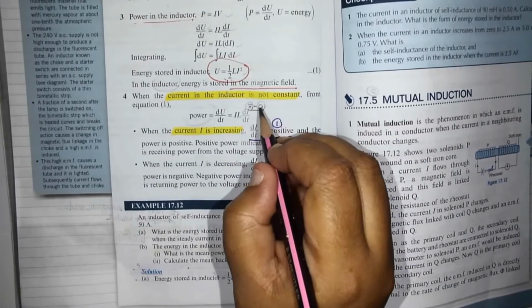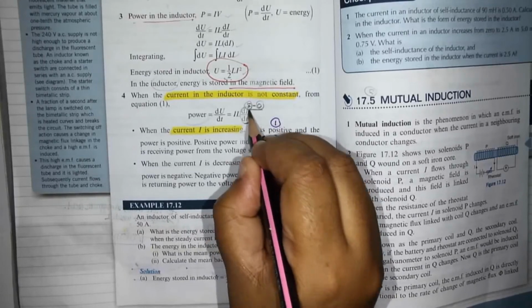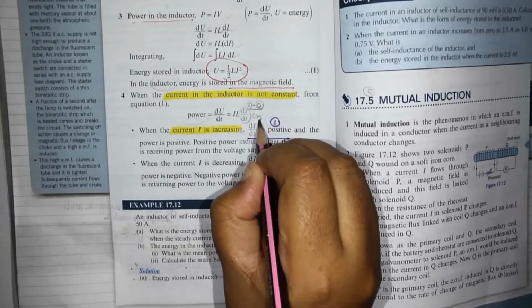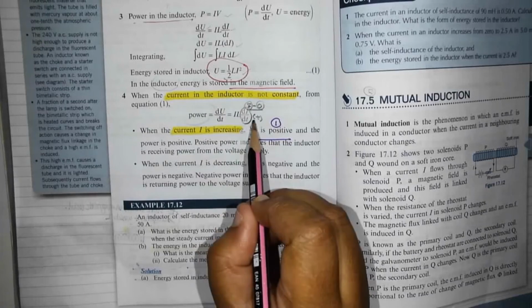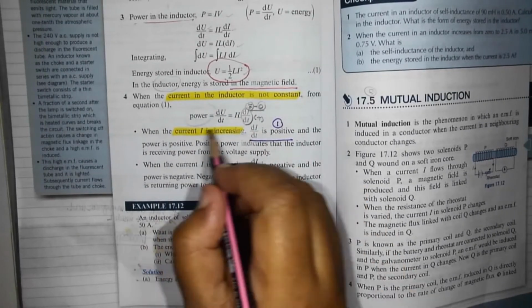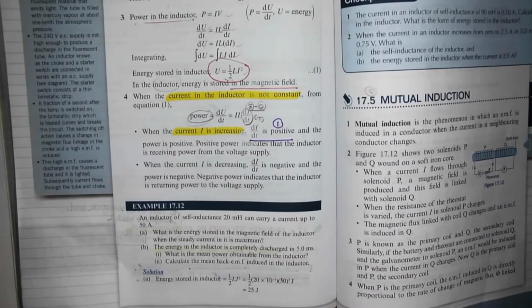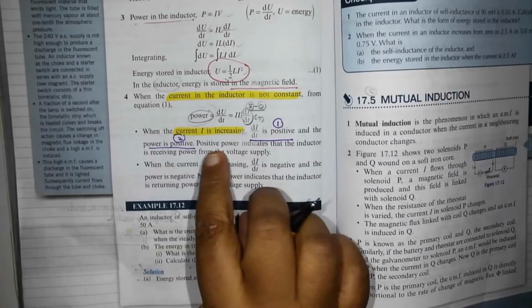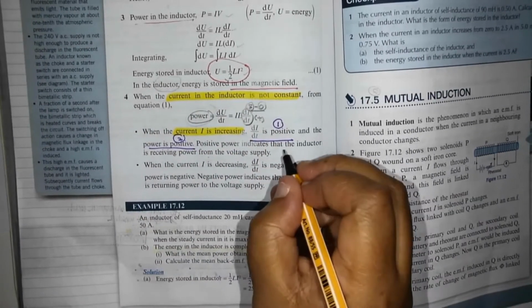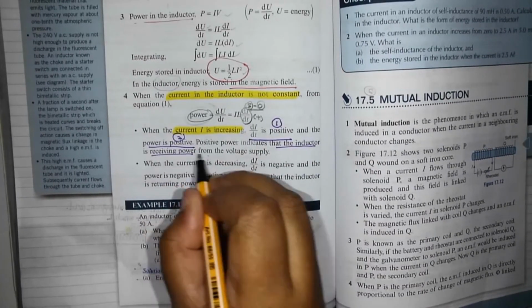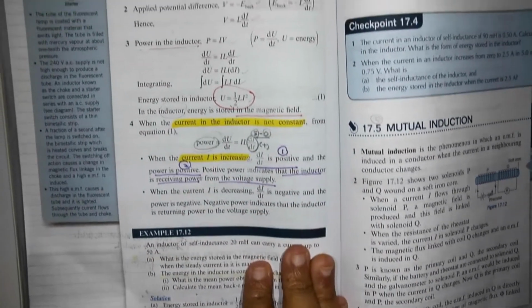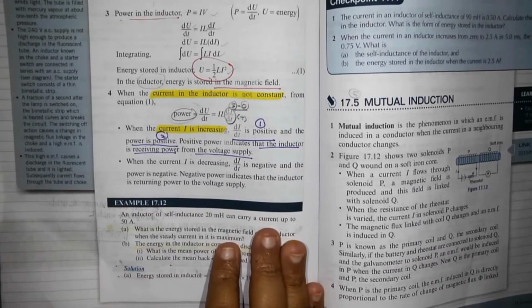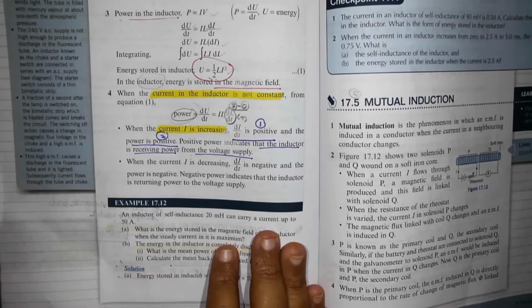So this will be a positive value, and positive will give you positive power. So positive power indicates that the inductor is receiving power from the voltage supply. This one we'll be learning in more detail in the next chapter.